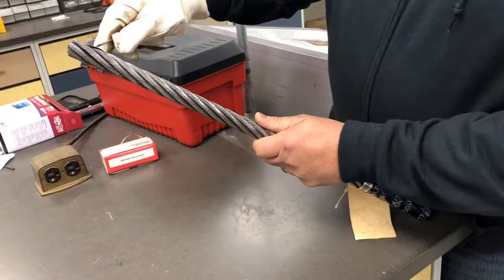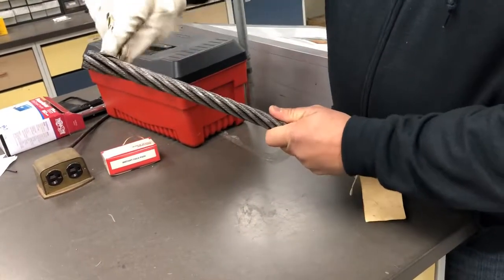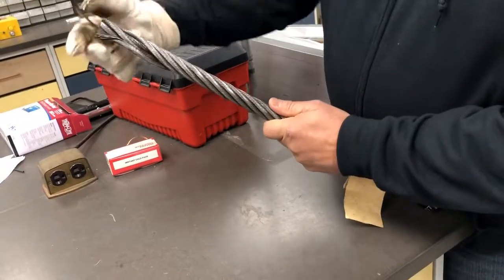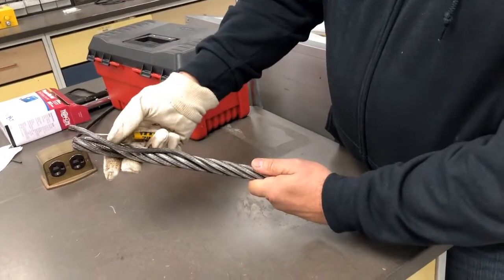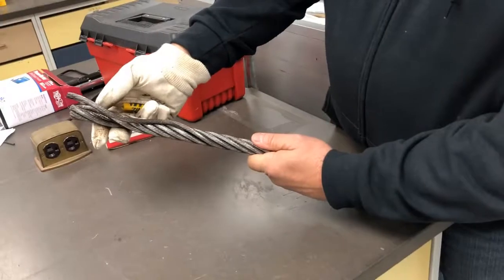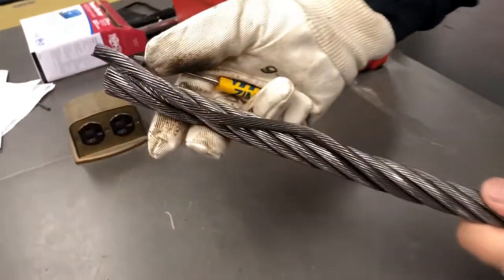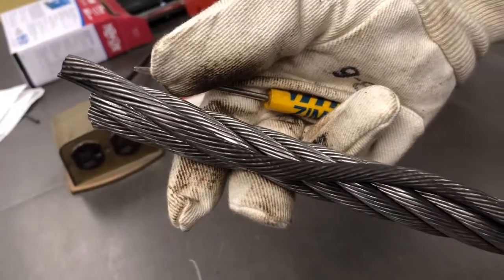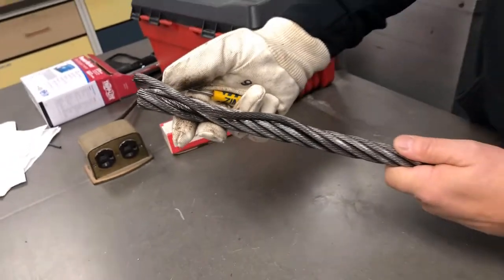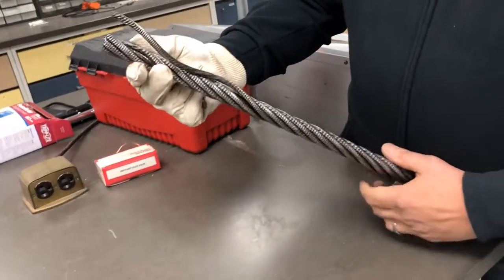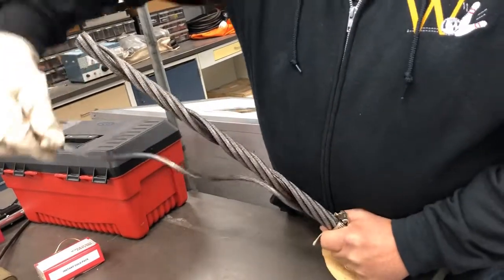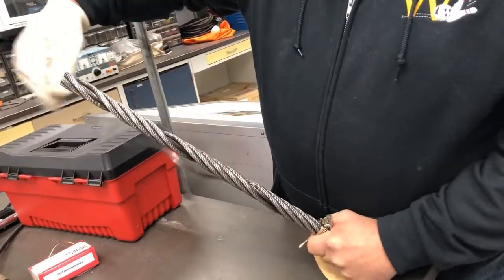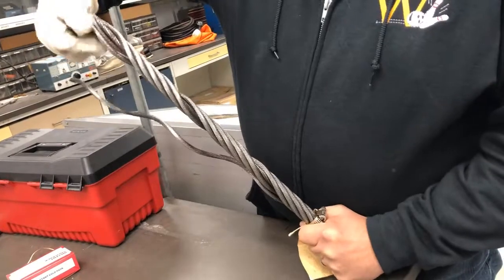As we take one strand apart, you will note we have inner strand nicking present on the underside of the wires where they meet with the IWRC. So we remove one strand of rope and the second strand.